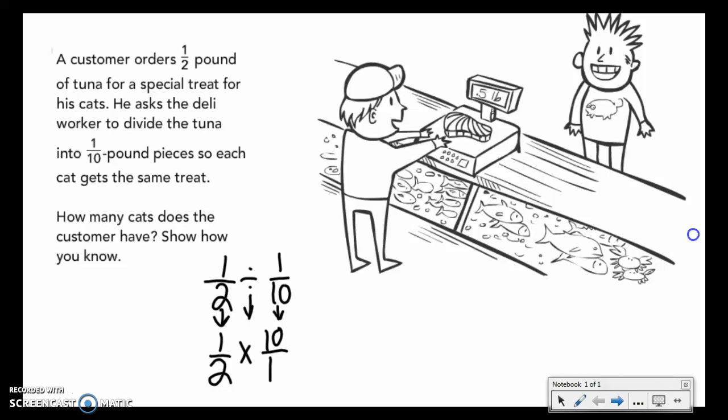Alright? Now that we have a multiplication problem, we've been working with this a lot, we know that we can just multiply straight across and get our product. So, if we were to multiply the numerator, we would do 1 times 10, which would be 10. And the denominator is 2 times 1, which is 2. Okay?